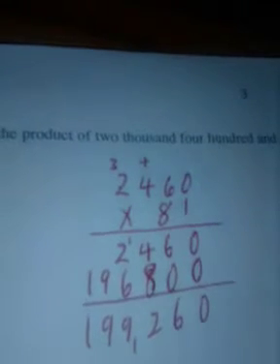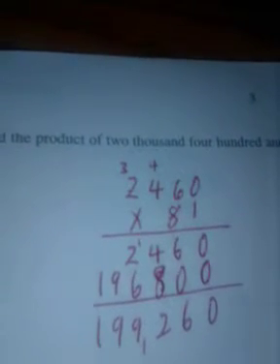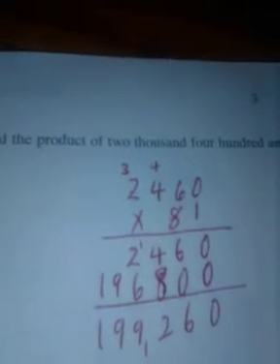Find the product of 2,460 and 81. You multiply by 1 first, and I get 2,460, and then I bring down a 0, add a 0, and then I multiply by 8 times 0, 0, etc. Adding this up, I get 199,260. You have to practice this on your own, right?